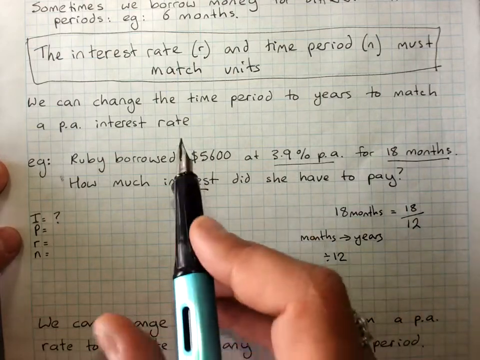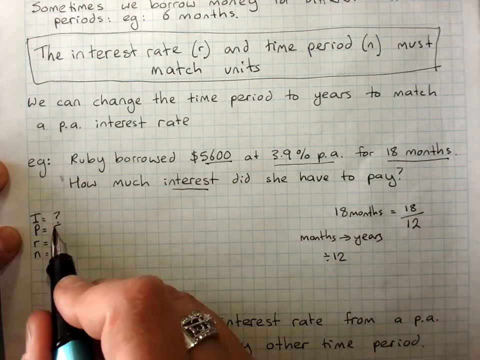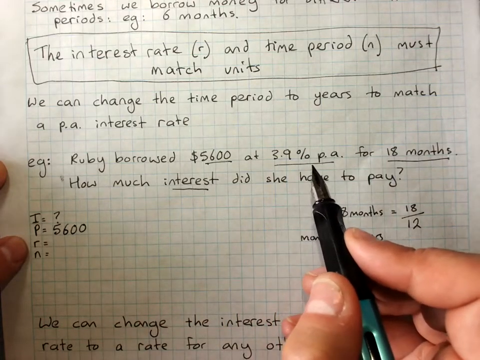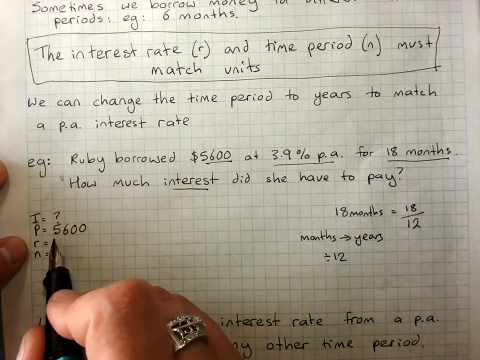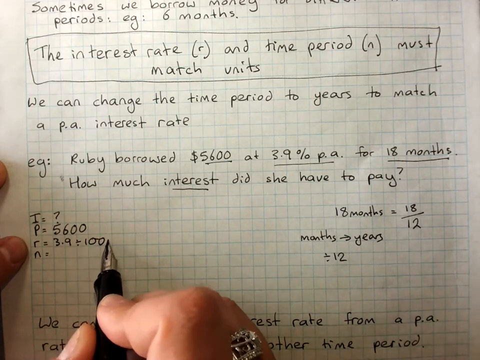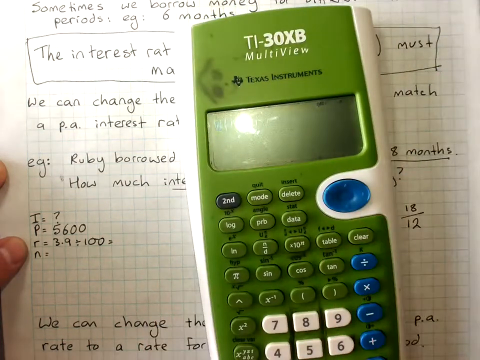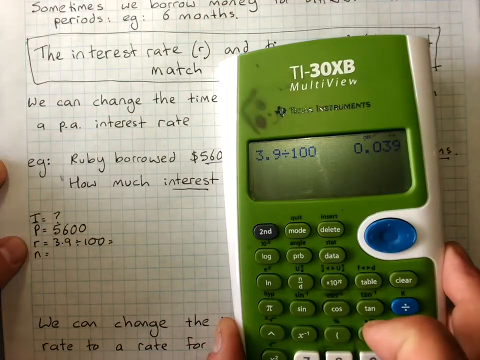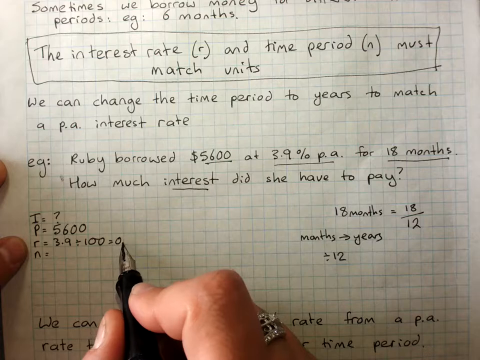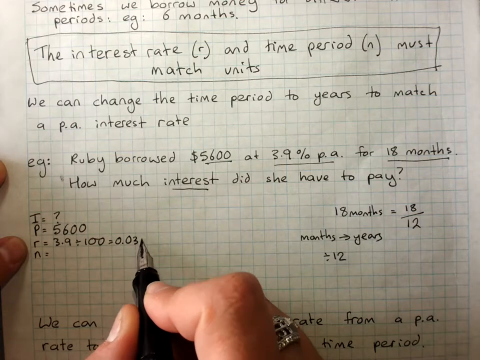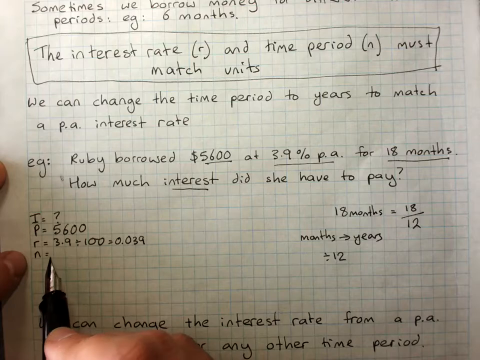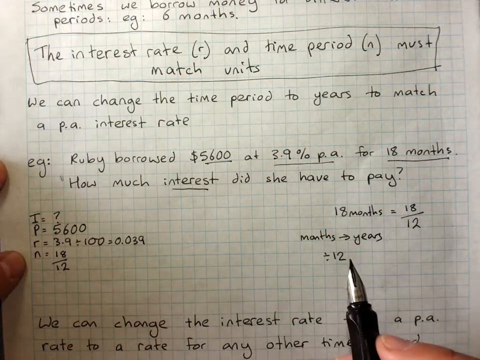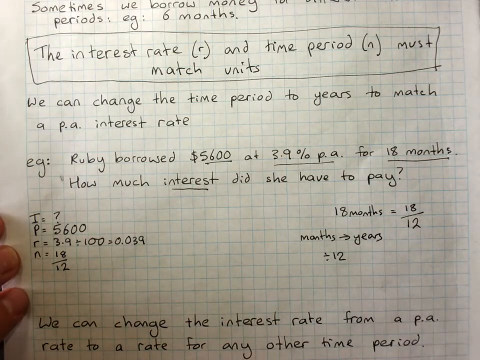So we put in the values that we know. 5,600 is our principal. The interest rate needs to be divided by 100, so that will be 3.9 divided by 100. Now if you want, you can use your calculator, 3.9 divided by 100, or you can, so 0.039, or that's often something that you can do in your head, but if you're not sure, check with your calculator. And N, we can just leave it as 18 divided by 12. And when we use our green calculators, that will be fine.